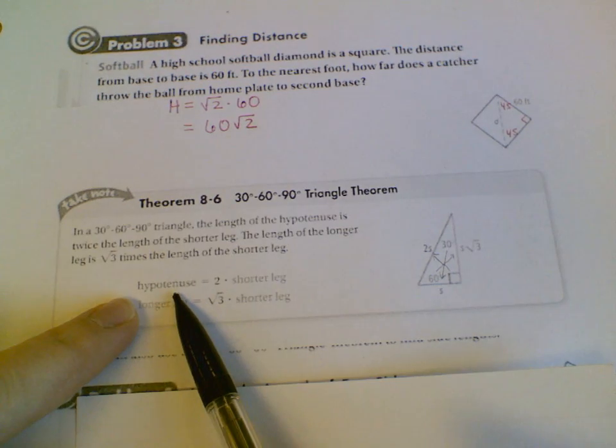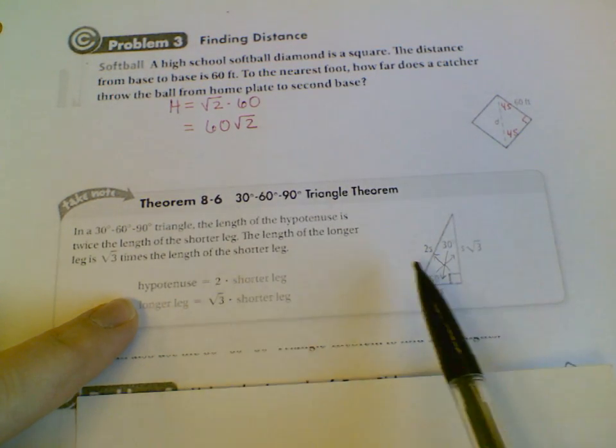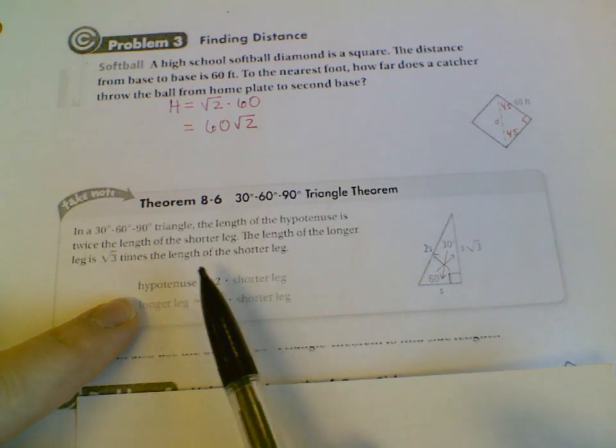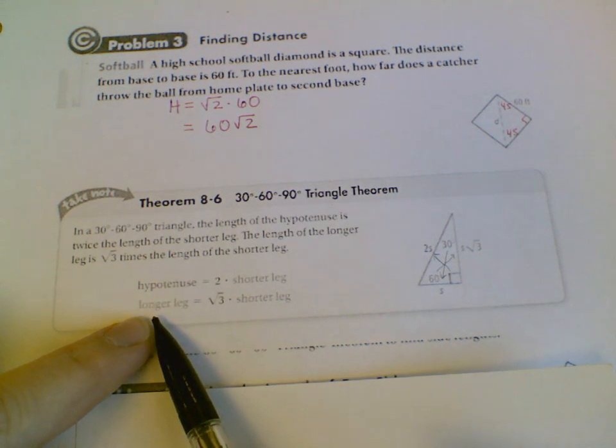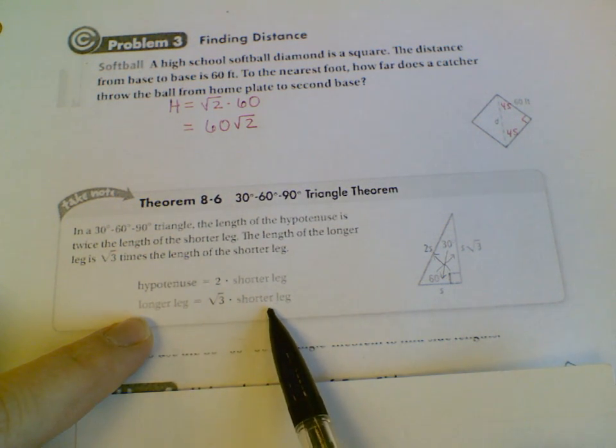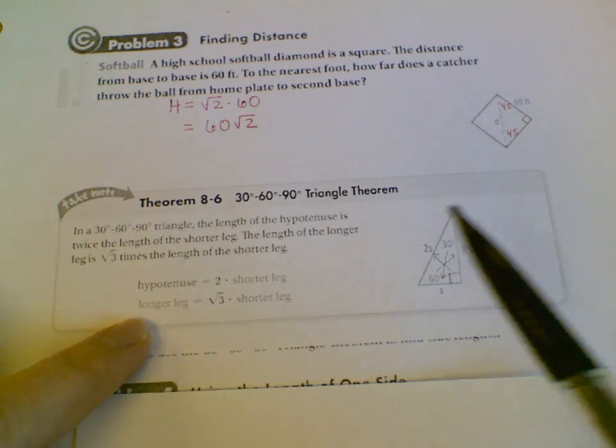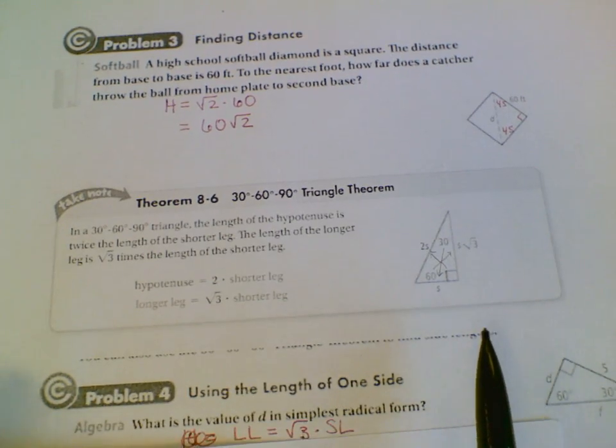So it says if I want the hypotenuse, I have to take 2 times my shorter leg. So you must have the shorter leg to find the hypotenuse. Then it says if I want to find the longer leg, I take the shorter leg times the square root of 3. Alright, let's see what that looks like here.